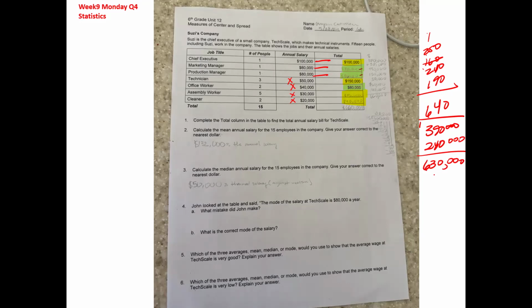Let me see. 350. No, 630,000 should be correct. Grab your calculator. Give me the calculator, please. Let's just check one more time. 180 plus 80, 150 plus 80 plus 150 plus 40. Uh-oh, hold on a second. Something's not right.